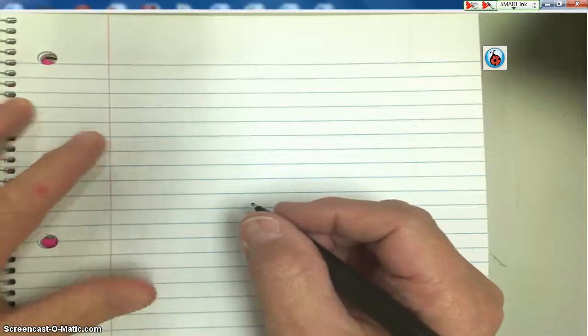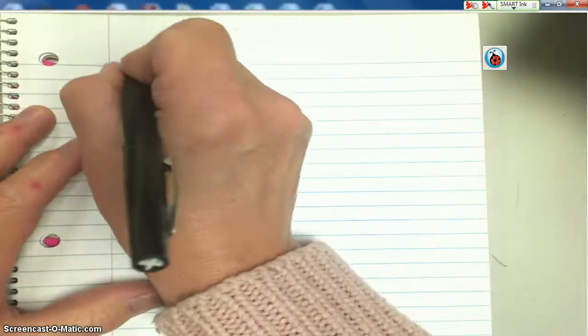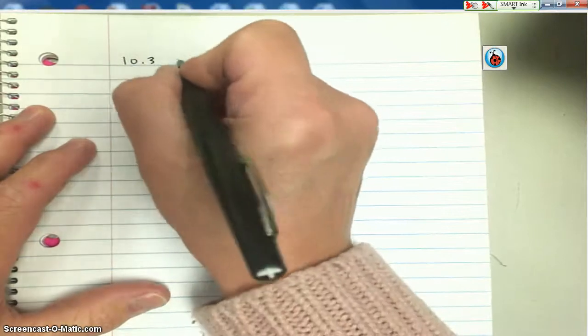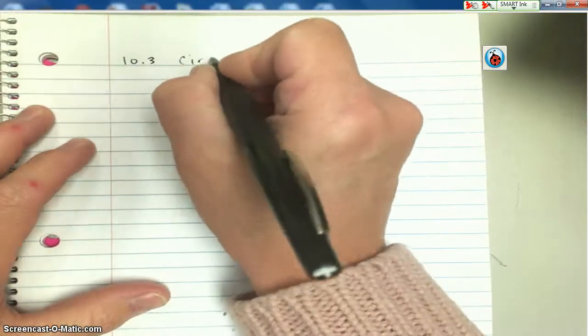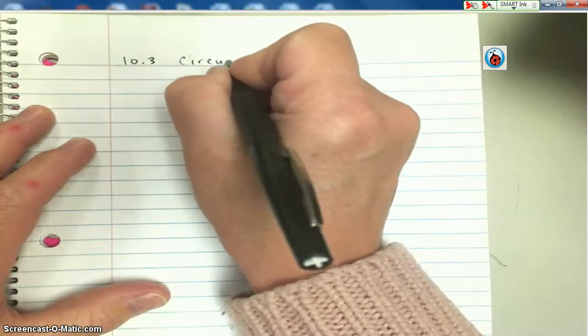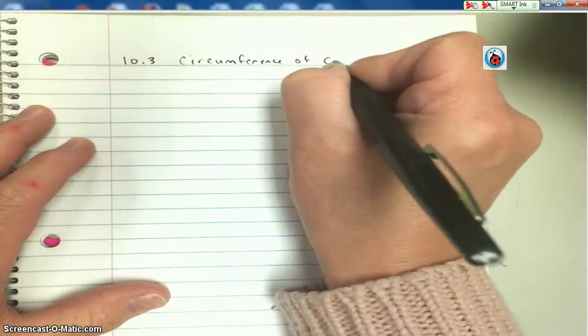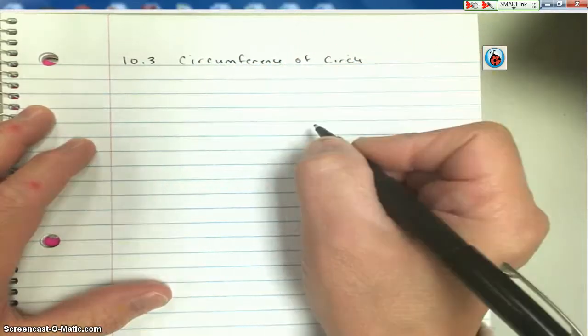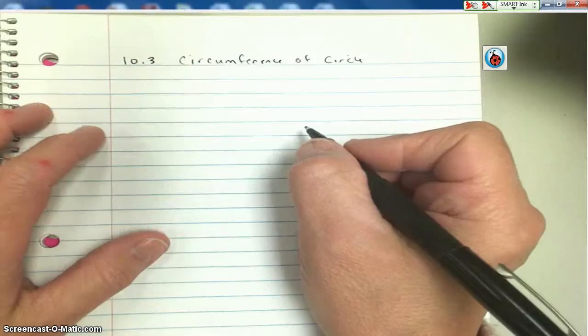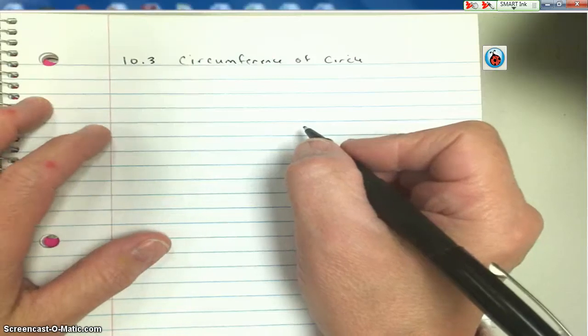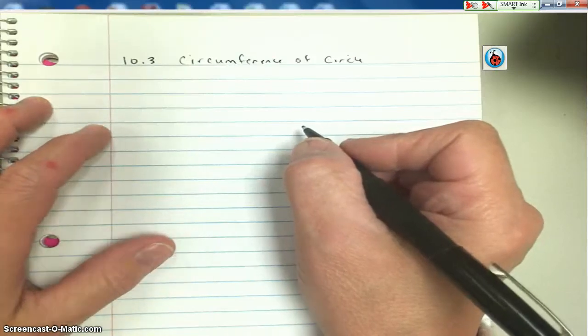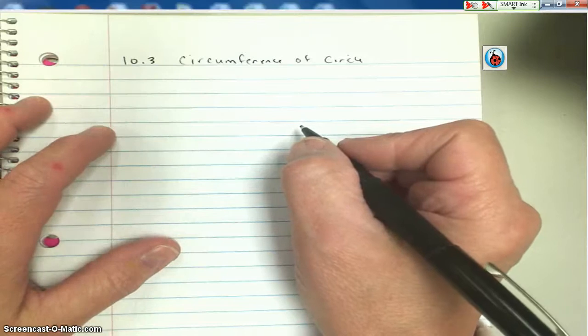Welcome back. We're going to move on to lesson 10.3, which is circumference of a circle. There are probably a few spots in this video that you're going to have to just pause, maybe get caught up, and then just hit play again because it probably moves a little bit quickly.